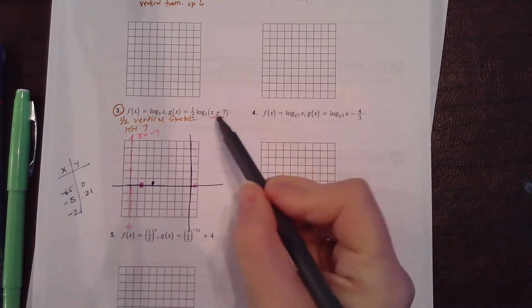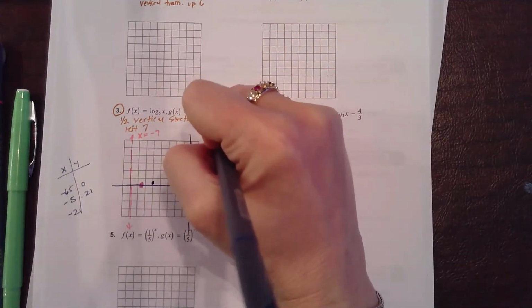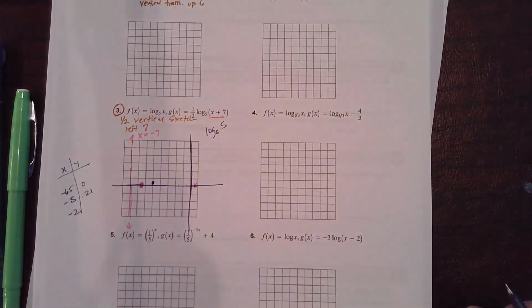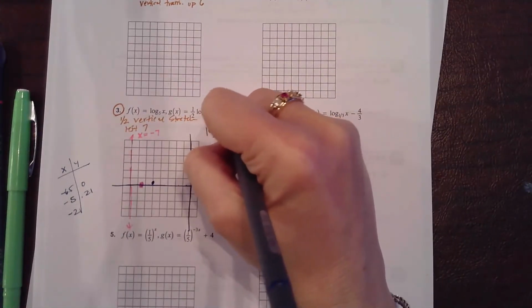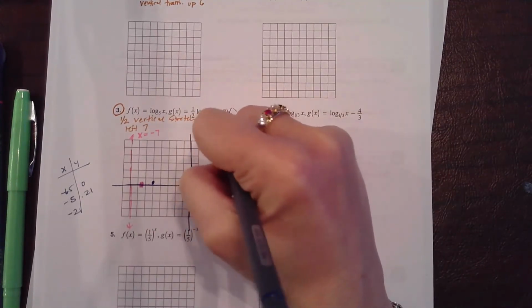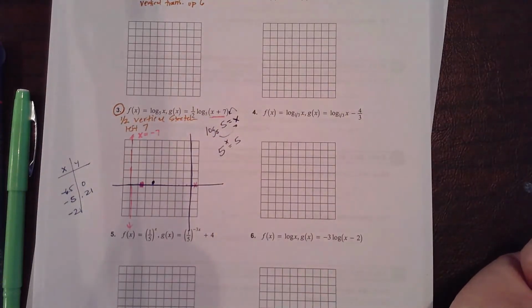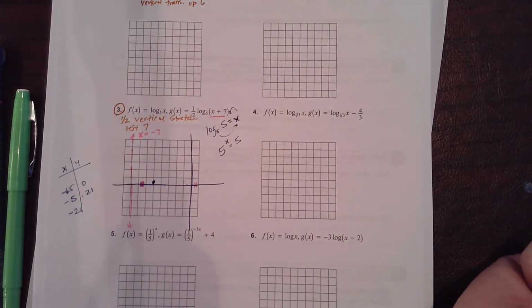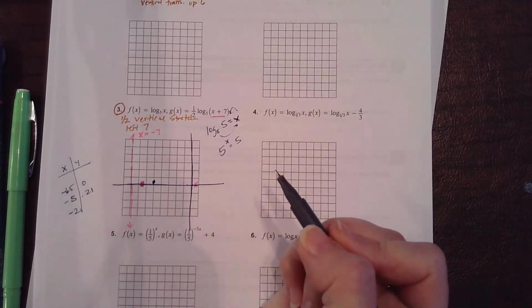So negative 2 would give me log base 5 of 5. Do you know what log base 5 of 5 is? If you don't, remember, think about how we evaluate this. If we set this equal to x and change this into exponent form, 5 to the x equals 5. What number does x have to equal here? Well, it has to equal 1. So log base 5 of 5 is always 1.